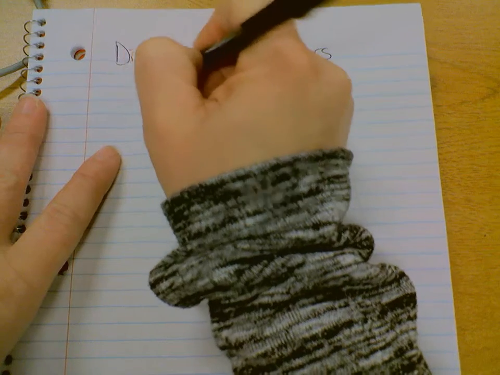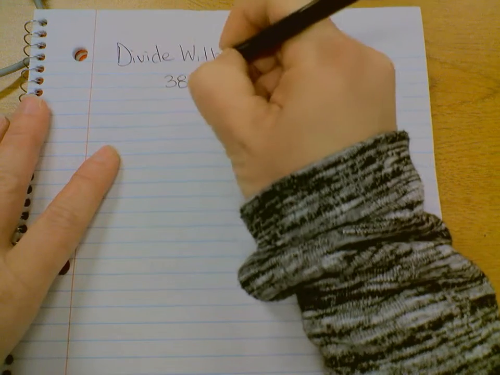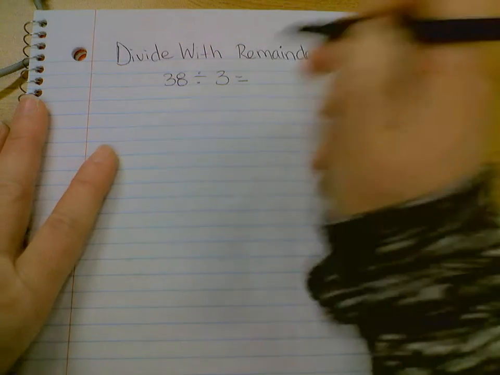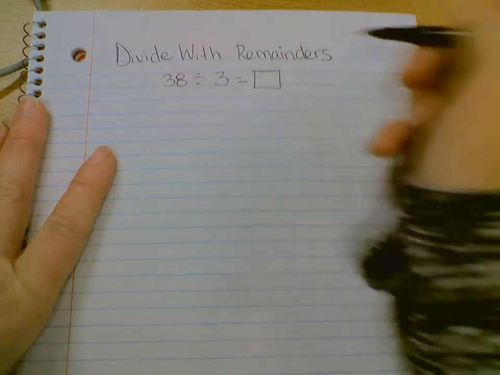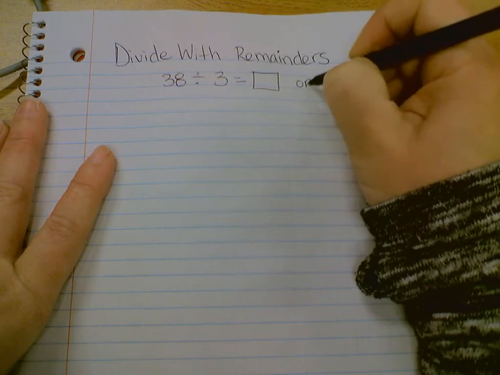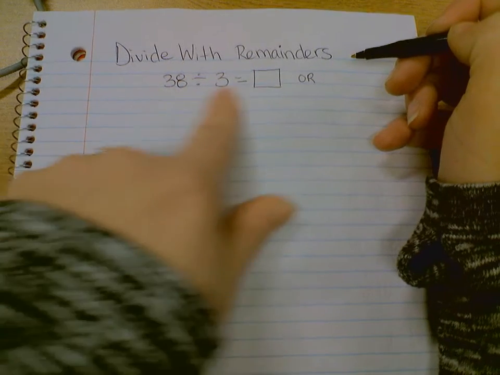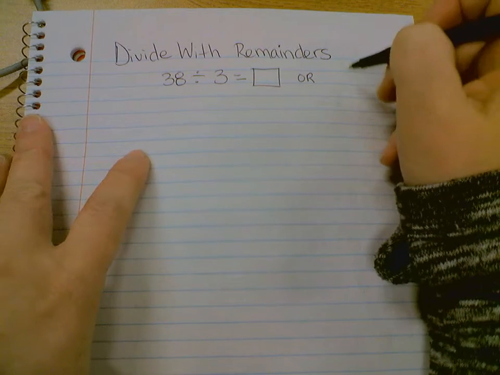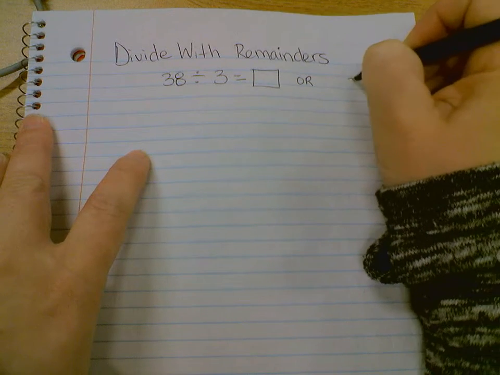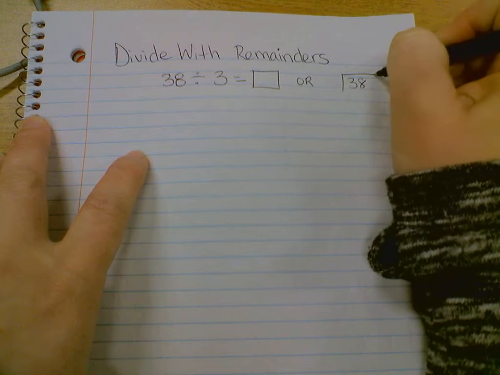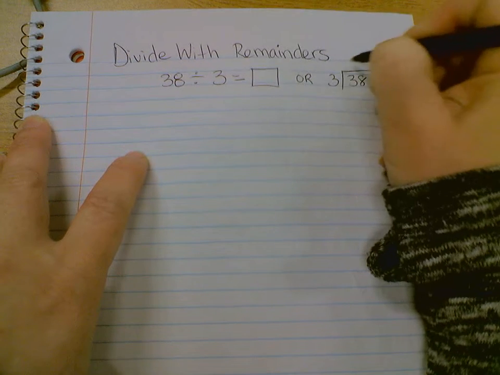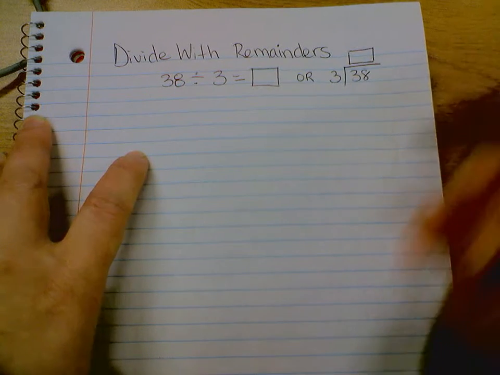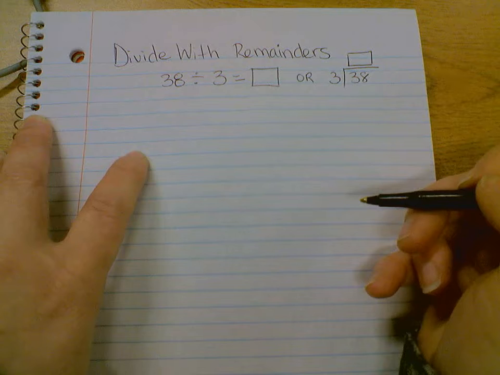38 divided by 3. And we're going to find our quotient. Now this can also be written in a different way. This is written in my horizontal way with my equation, but it can also be written as 38 divided by 3, and your quotient would be up here in the top, okay? All right, so with that, I am going to go ahead and begin.